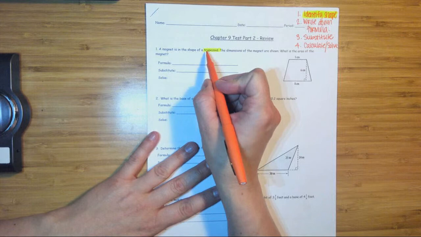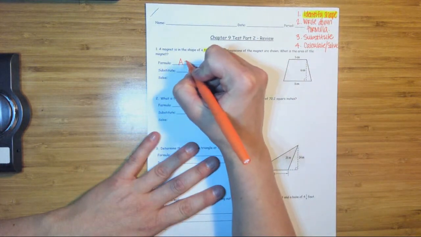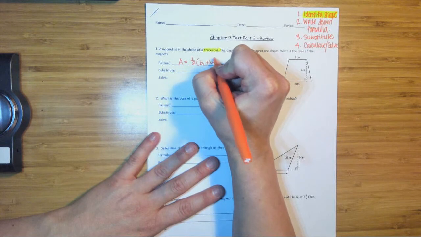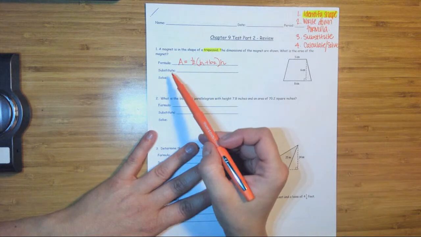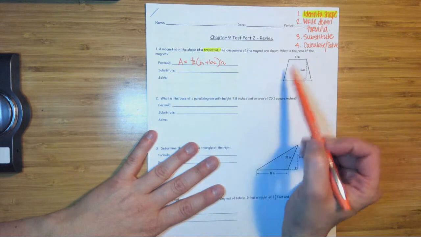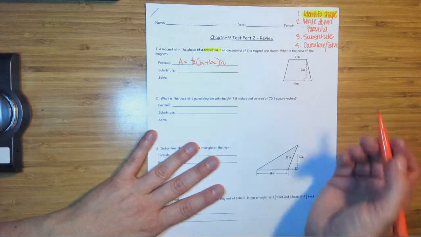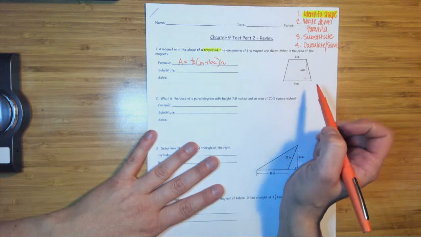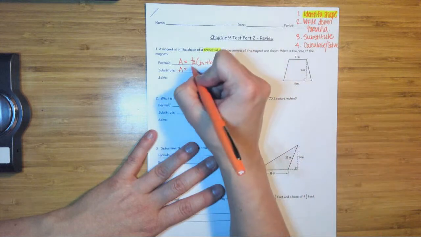So back to number 1. The formula for a trapezoid, and you can always look at your star chart for this, is area equals 1/2 base 1 plus base 2 times the height. So step 3 is going to be a substitute. So I'm going to plug in numbers from my picture into the correct places over here. So does the picture tell me the area? Over here, no, the picture does not tell me the area. So A stays the same. There's nothing I can plug in for that.